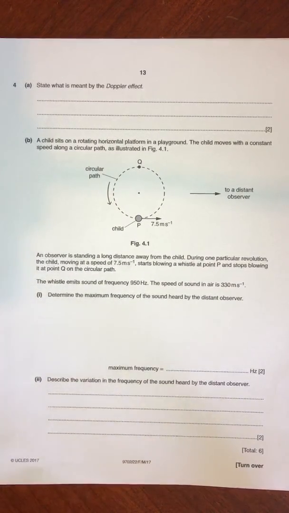Hello. In this video, I'll be going over AICE Physics Syllabus Code 9702, Paper 22 from February-March 2017. Question number 4 deals with the Doppler effect. State what is meant by the Doppler effect.